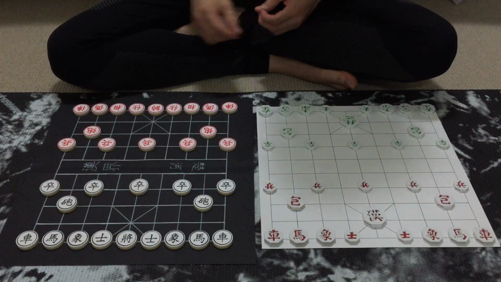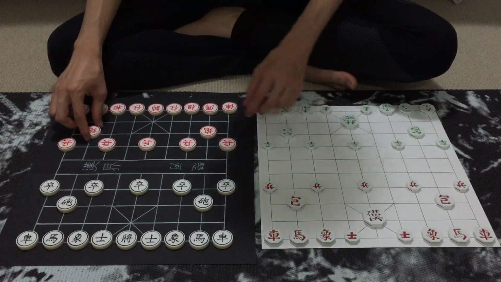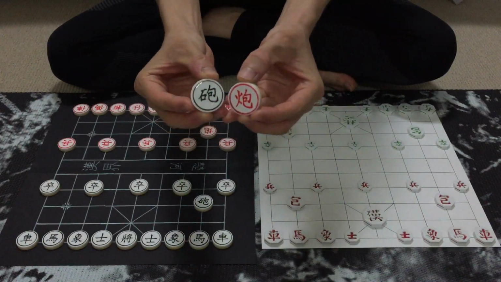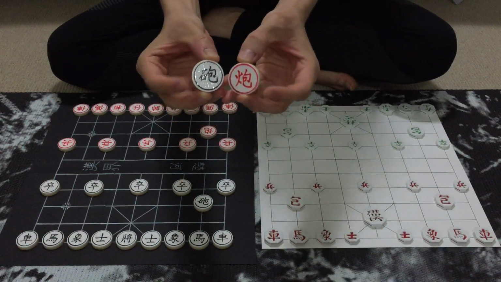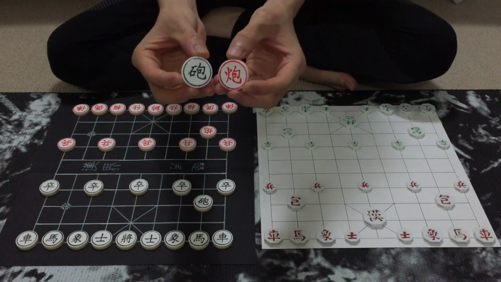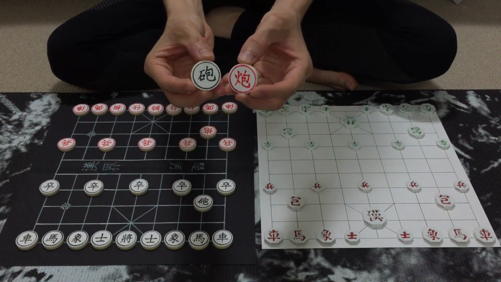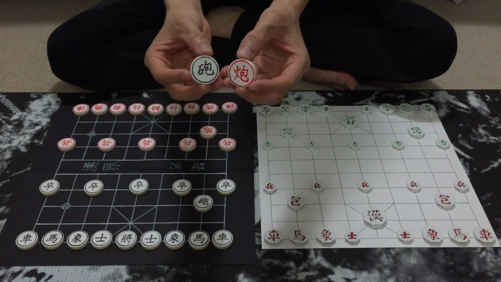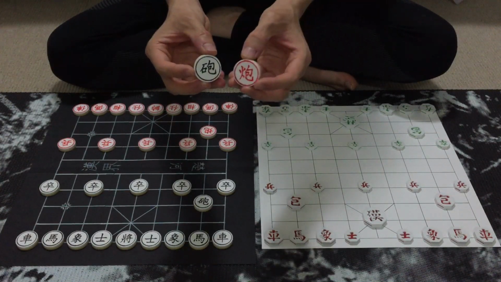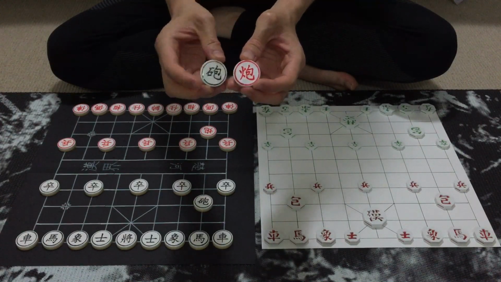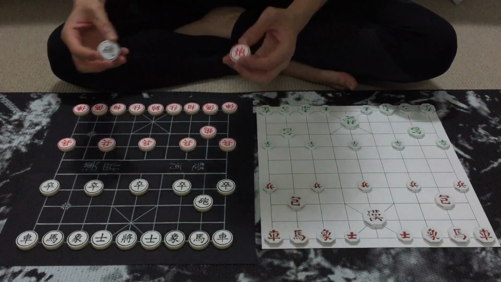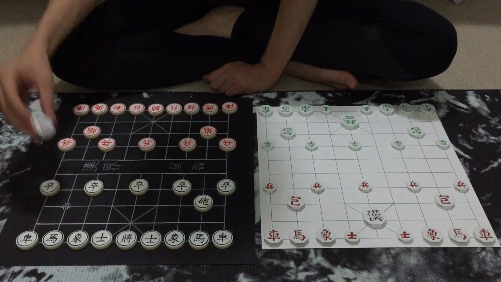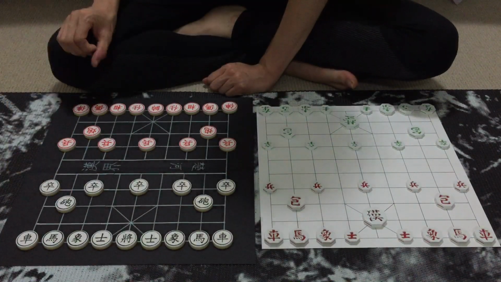Now let's get into the cannons. So here are the cannon pieces, and the symbols are different. The black is used as catapults, which means a cannon is packed with boulders, and the red piece is like the Chinese character that symbolizes fire, so it shoots fire. Does it make sense? Red is fire and black is boulder. Anyway, both of them are the same.